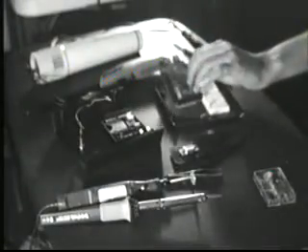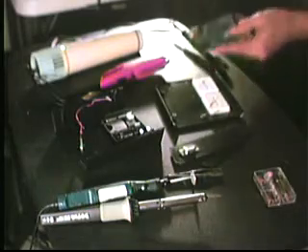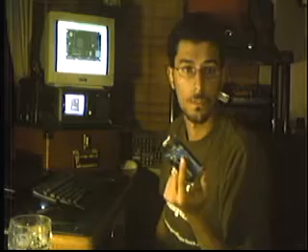So let me find a 1K ohm resistor, and we'll begin by... Actually, you know what? Let's begin by taking the Mega ADK board and loading a sample sketch that just plays a few tones.